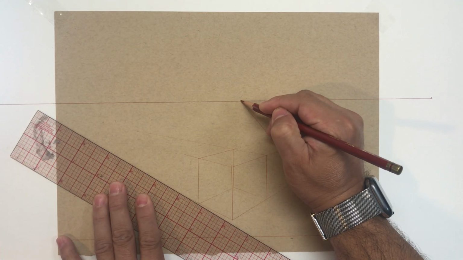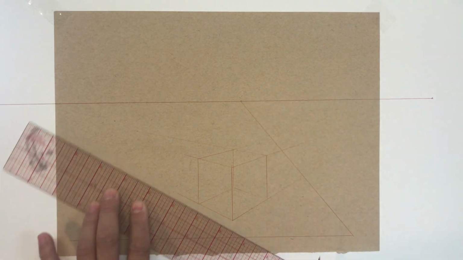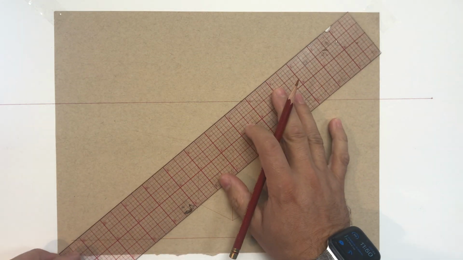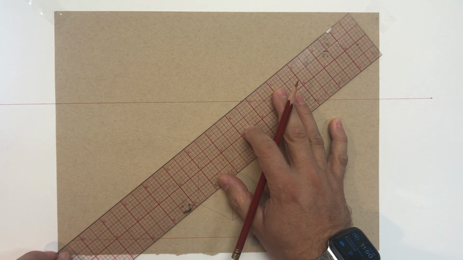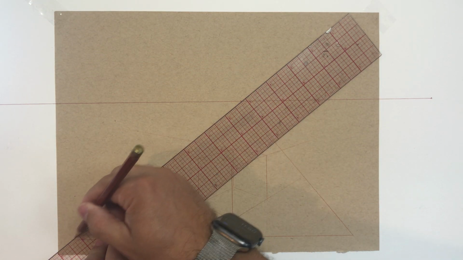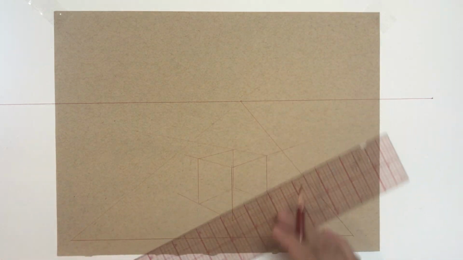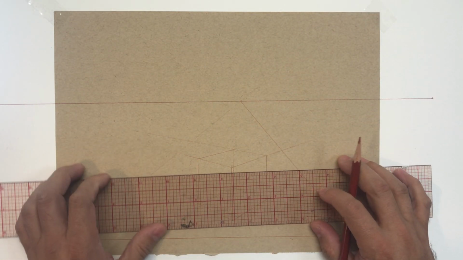All right. So long as they share the same eye level, it should make sense. If I change the eye level, I'll make things a bit more difficult.